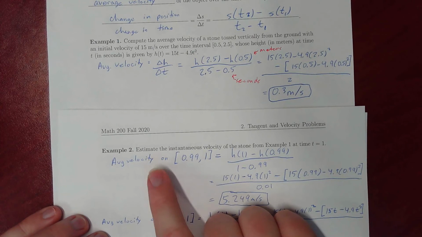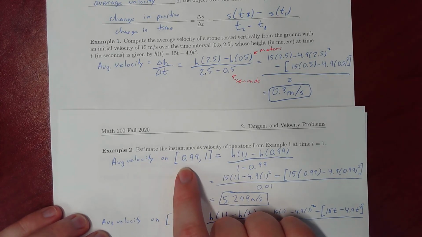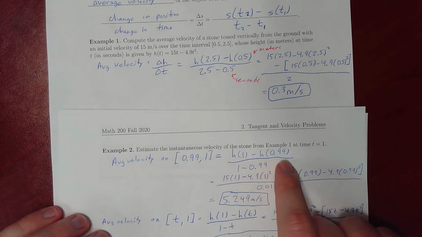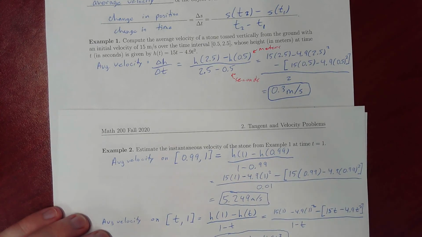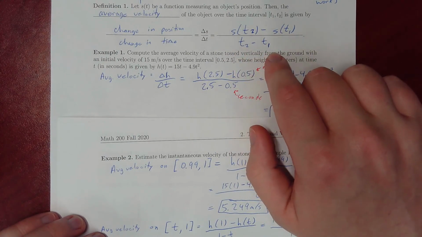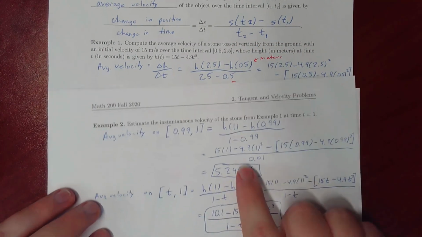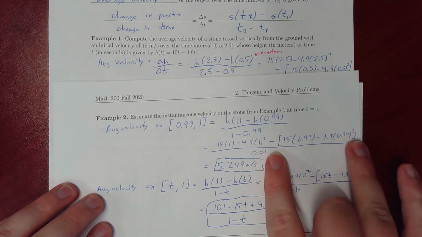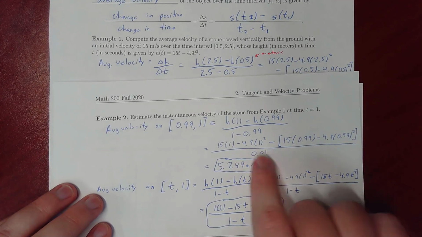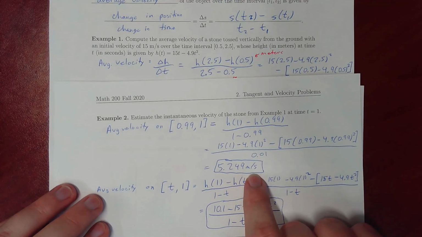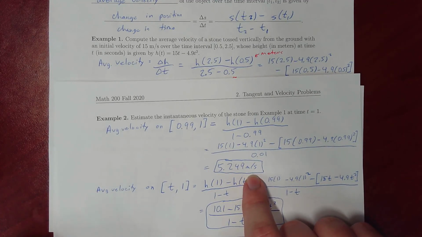So if we're looking at the average velocity on 0.99 to 1 as our interval, h of 1 minus h of 0.99 over 1 minus 0.99 is going to be that formula. Remember, we're looking at our change in position over our change in time. When we plug that in, we end up with 15 times 1 minus 4.9 times 1 squared minus this quantity in parentheses, all divided by 0.1, and we end up getting 5.249 meters per second.